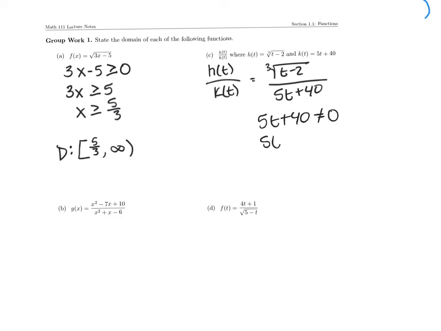Subtract 40 on both sides. Divide both sides by 5. Whoops, there should be a negative right there. So t cannot be equal to negative 8. So it can be anything lower than negative 8, anything higher than negative 8, but not negative 8 itself.